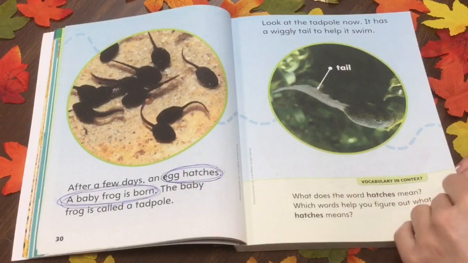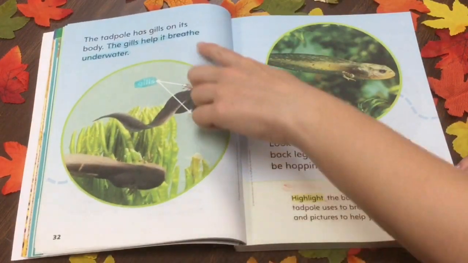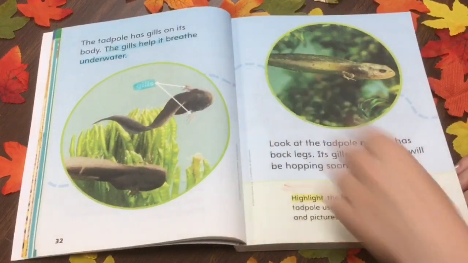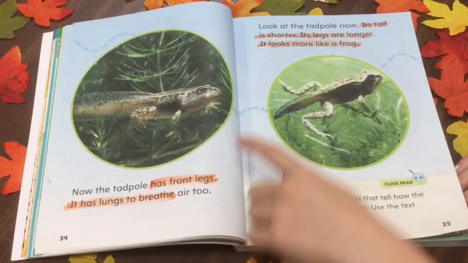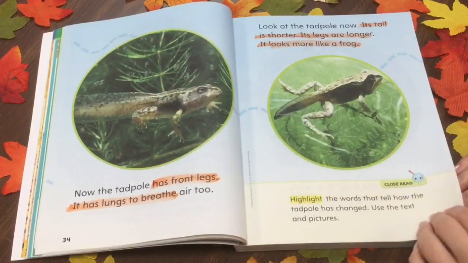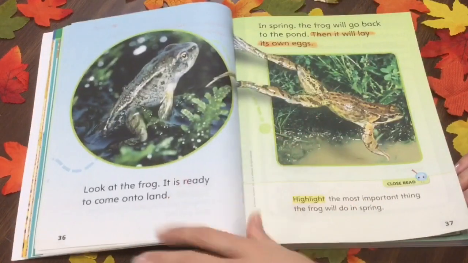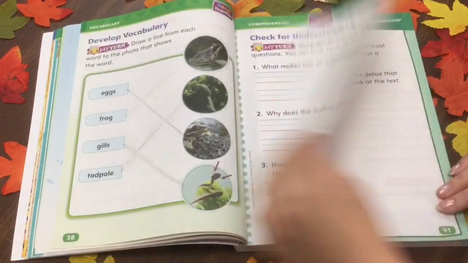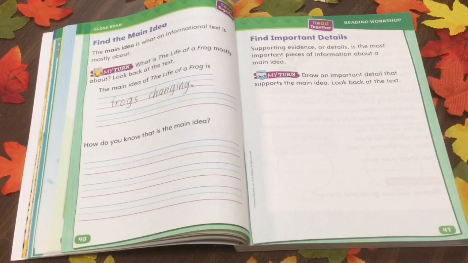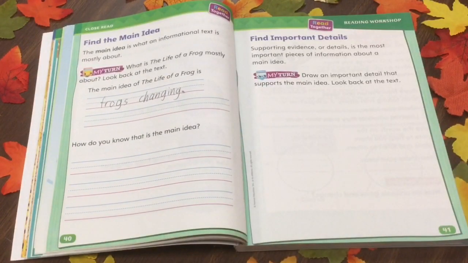It's hatching, it has a tail, it's using gills to breathe, it's growing legs, it now has lungs, its tail is getting shorter. Now it can hop out on the land. So those are all details that you can write for how you know that that is the main idea.